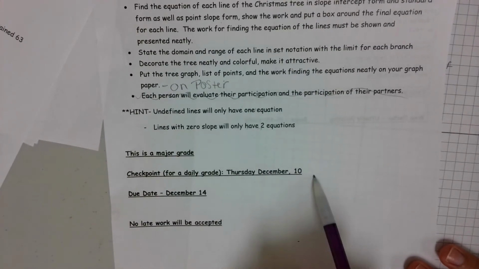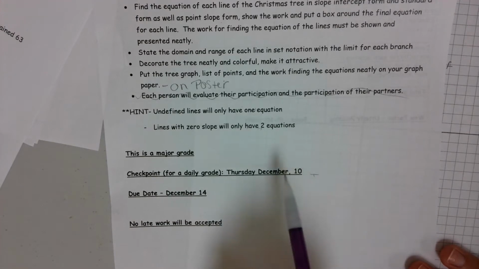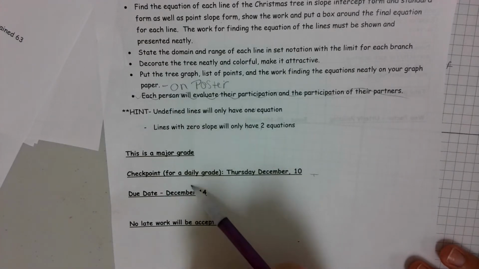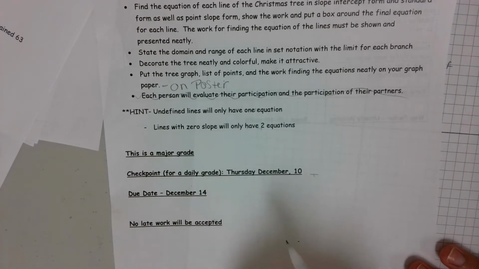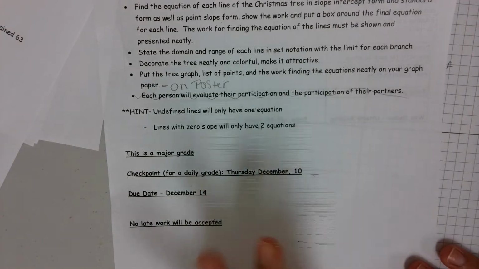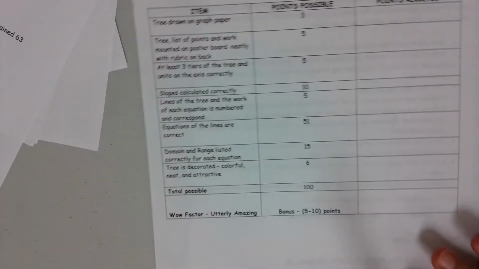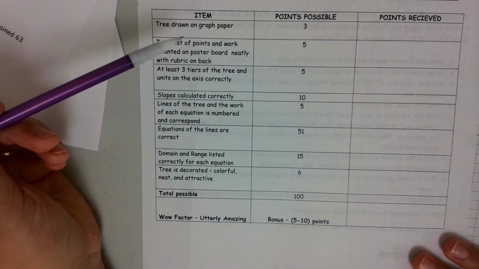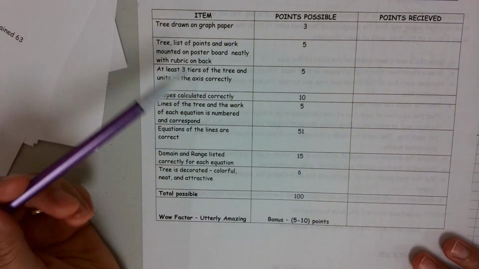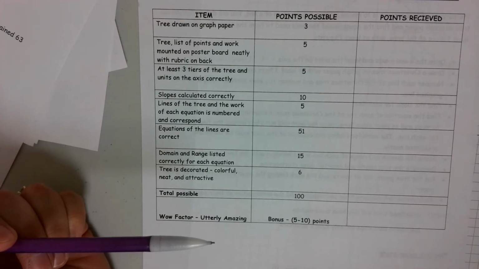On Thursday, December the 10th, you will send me a rough draft of whatever you have, just to make sure that you are working on it. And the due date is December the 14th. I will not accept late work, so either of those days, no late work. Be sure that you check your rubric. It's very, very important that you read through that very, very carefully.